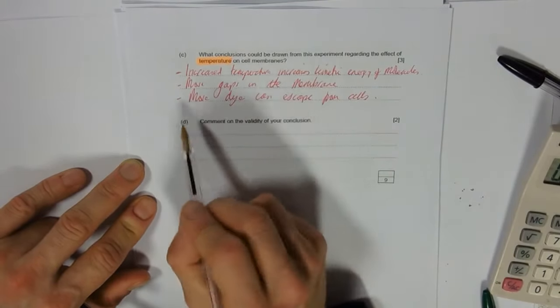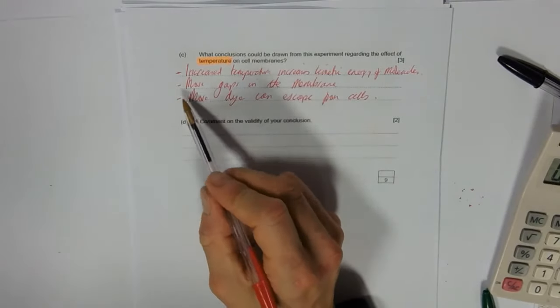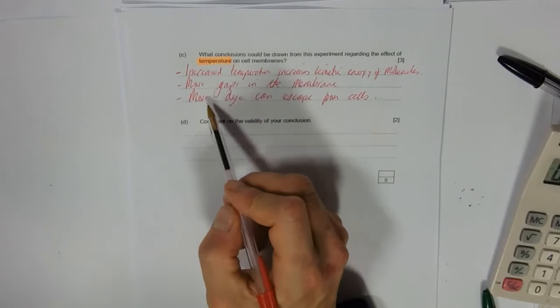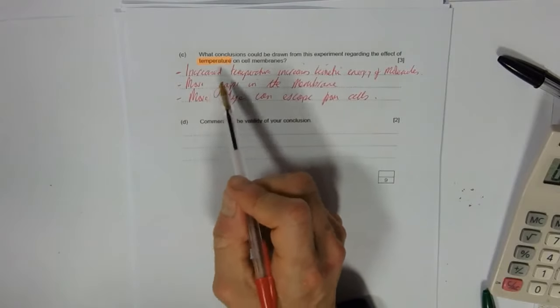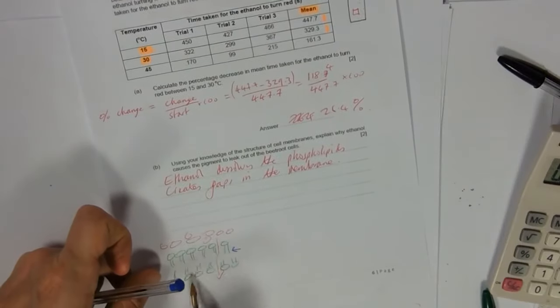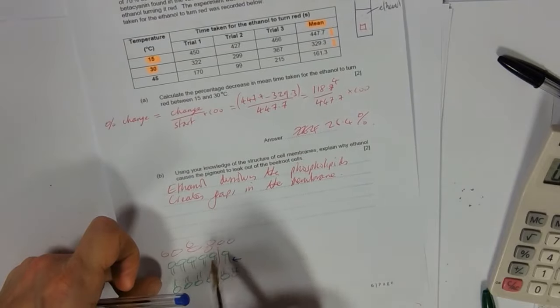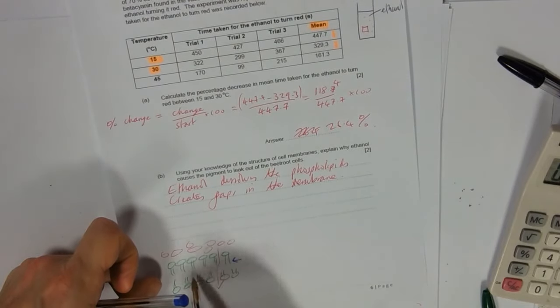A red herring here, if you excuse the pun on the red. The more kinetic energy will make diffusion faster, but really it doesn't matter how fast diffusion goes if this membrane is stopping the dye from going through. So in this case it's not really fast diffusion, it's the structure of this membrane.